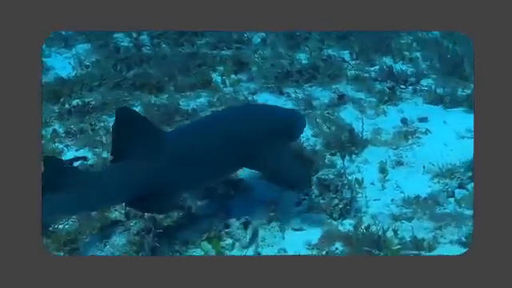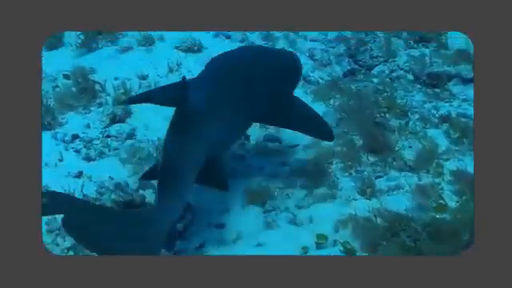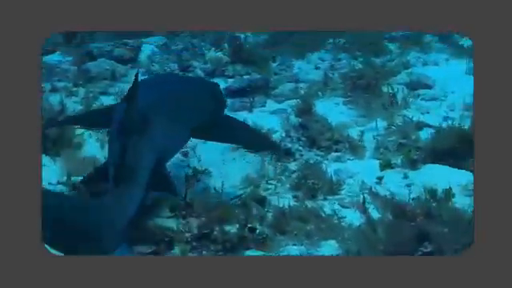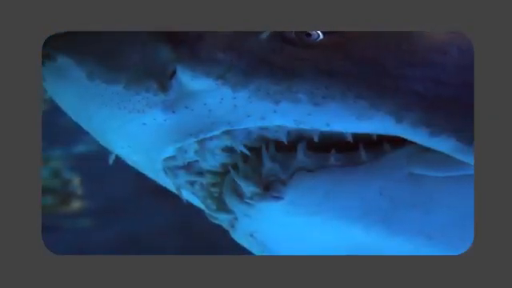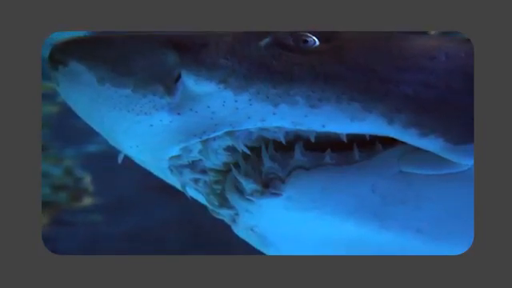Most sharks are carnivores with thousands of sharp teeth. In fact, sharks may have up to 3,000 teeth at one time. Their teeth are arranged in rows. When one tooth is lost, it is replaced by another. Some sharks may lose as many as 30,000 teeth in their lifetime.